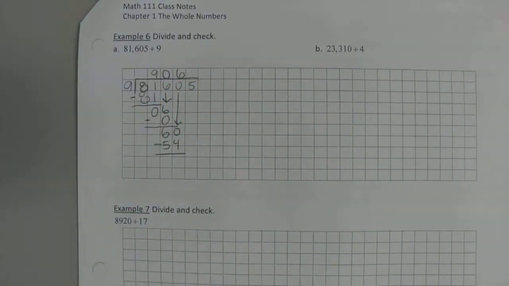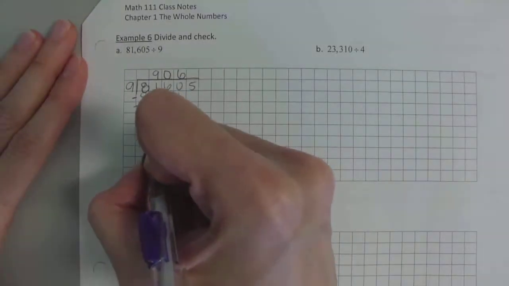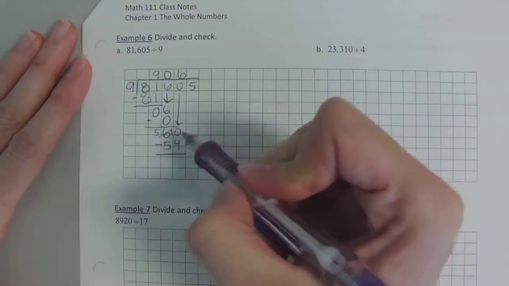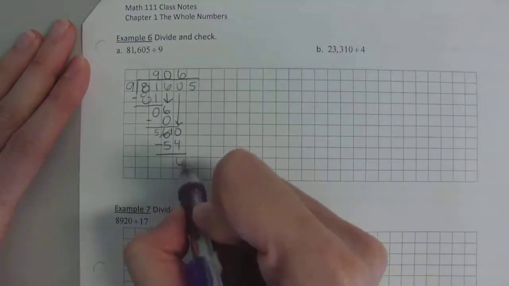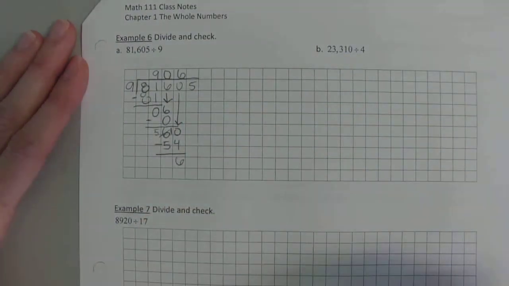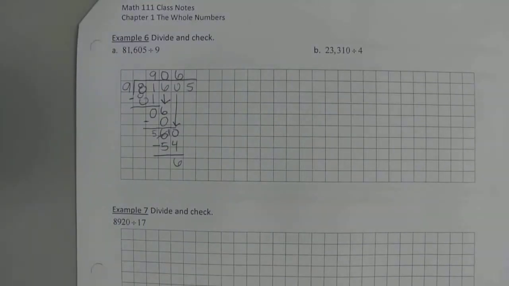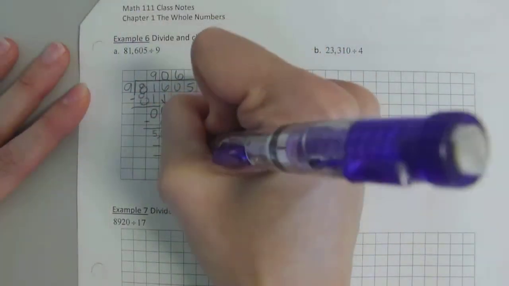So 54, we are going to have to borrow, all right? So we're going to borrow from the 6, so it'll be a 5, and we'll have 10. 10 minus 4 is 6, and then 5 minus 5 is nothing. Is that all right? And again, that's how it should be. It should be a relatively small number, because we should be pretty close to that number. Last move, bring the 5 down.